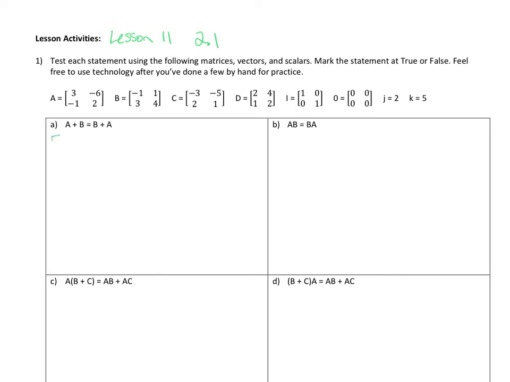So A plus B, that's A, and B is, you just add component-wise. Corresponding components get added together. So 3 and -1 is 2. -6 and 1 is -5. -1 and 3 is 2. 2 and 4 is 6. So there's A plus B.